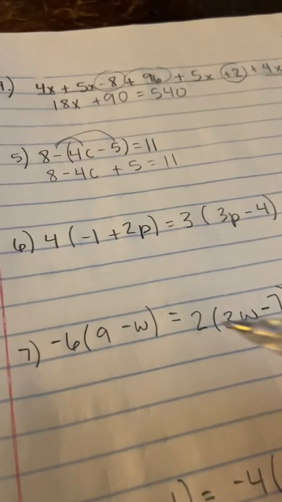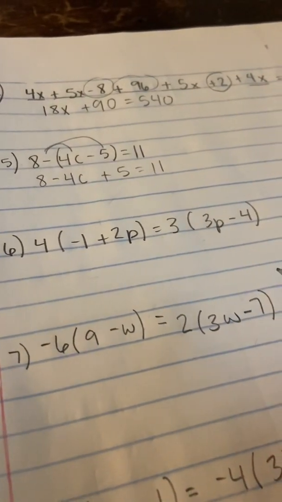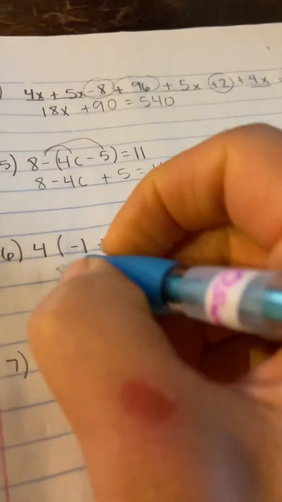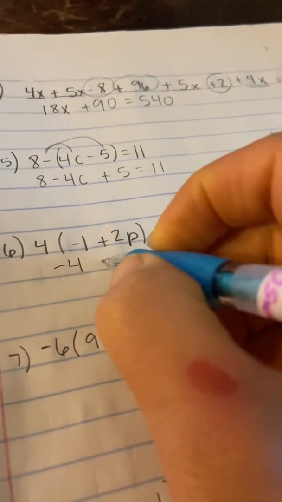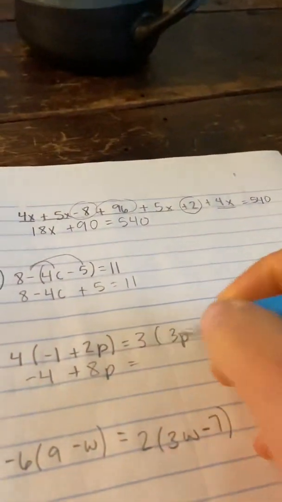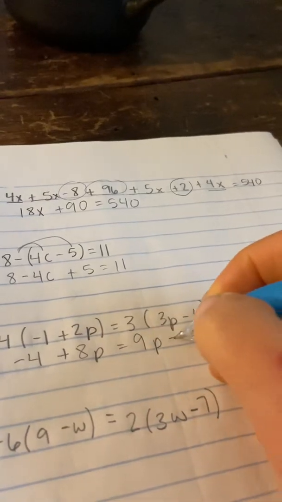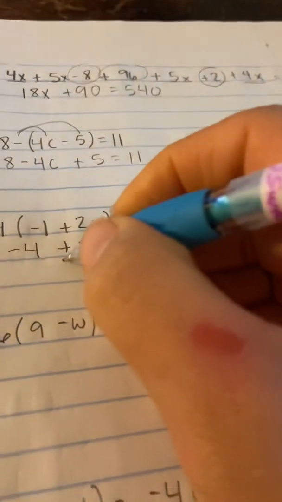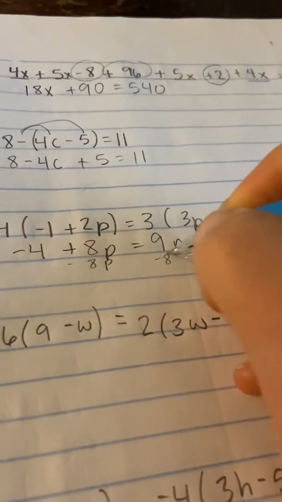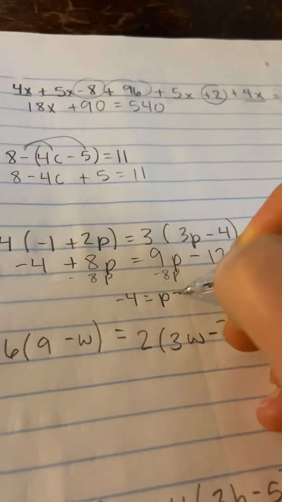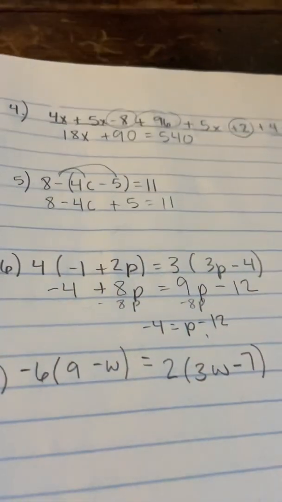Let's look at number 6. This is just, oh, is this, nope, it's not a special solution. So we've got negative 4 minus, just kidding, plus 8p equals 9p minus 12, right? So that's just combining those like terms first, minus 8p, minus 8p. So we've got negative 4 equals p minus 12, add 12, add 12. That one shouldn't be bad.